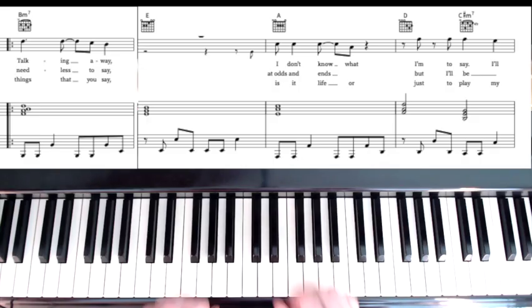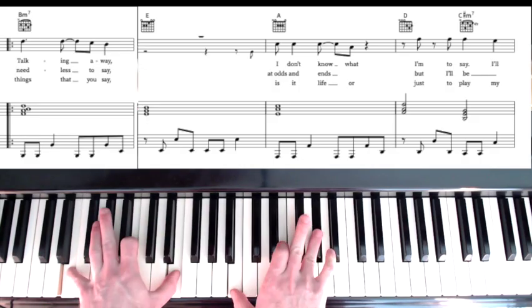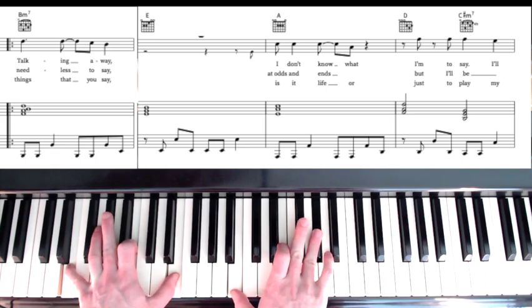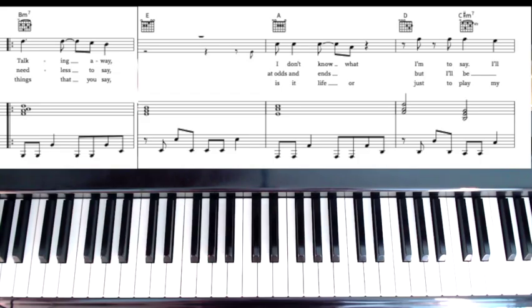So let's see what happens at the end of it. Shine away, so 2 to 5, but here we change the thing. We've been going down to 1 every time, but this time, instead of going to 1, we're going to go to 6. I've been coming for your love, okay. So what does that mean?